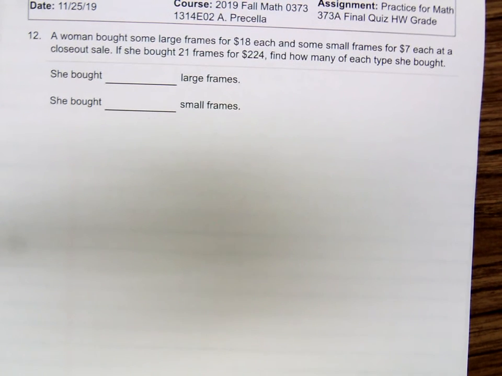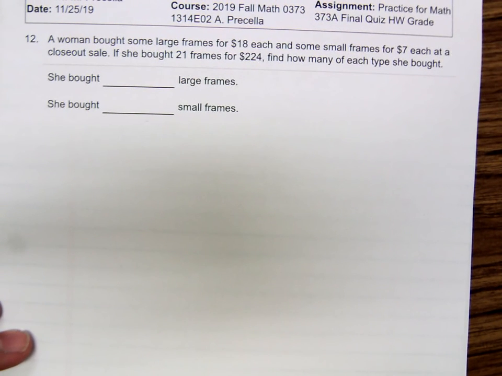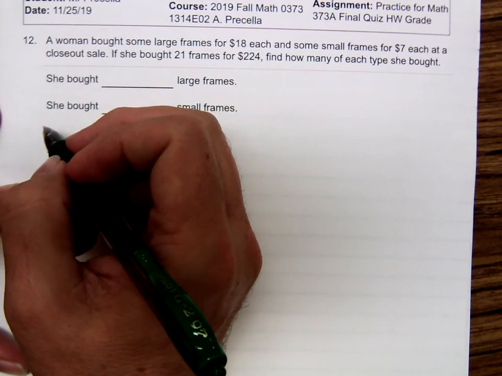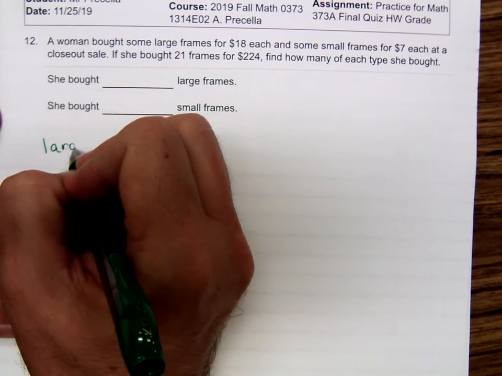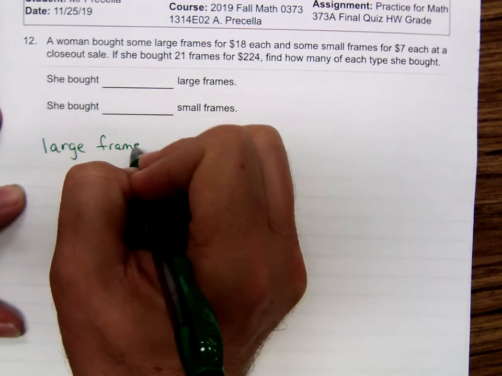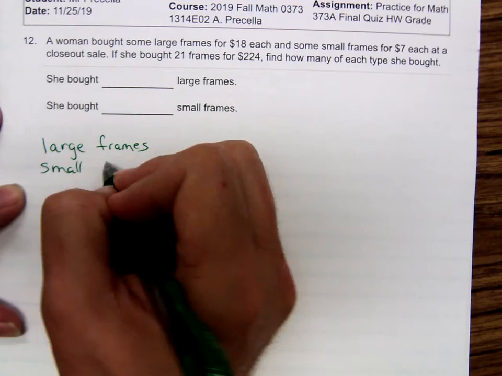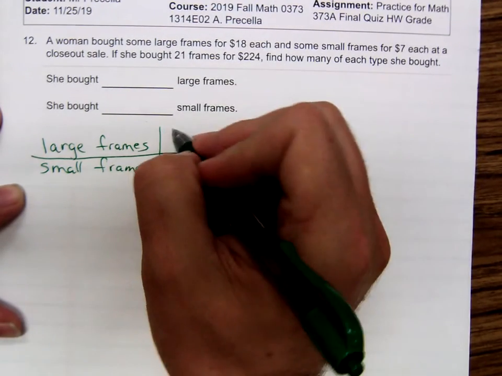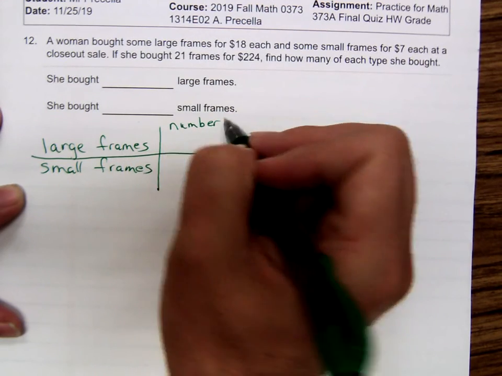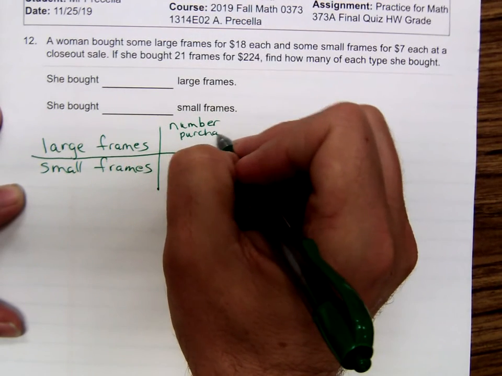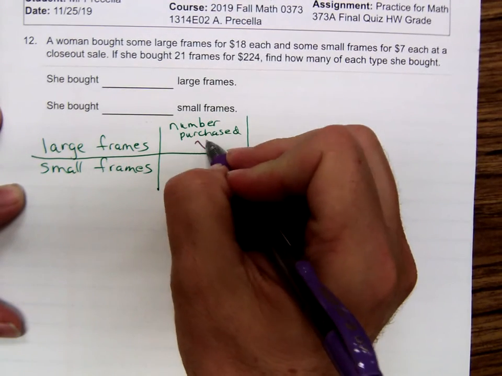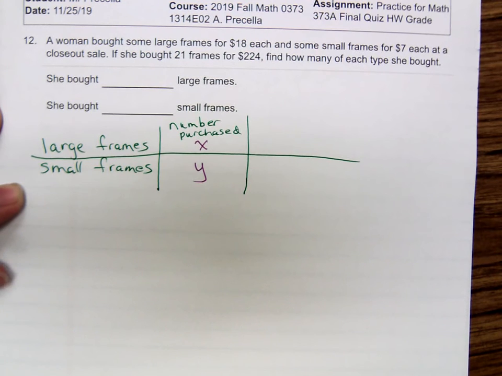Okay, well, what are the unknowns? How many large and small frames? Okay, so the number of large frames and the number of small frames. I'm going to summarize using a table again. Large frames and small frames. And the first little column I'll write there will be the number purchased. I guess I should have written quantity, that's shorter. And I'll use the same variables I was using earlier, just X and Y. She bought X large frames and Y small frames.